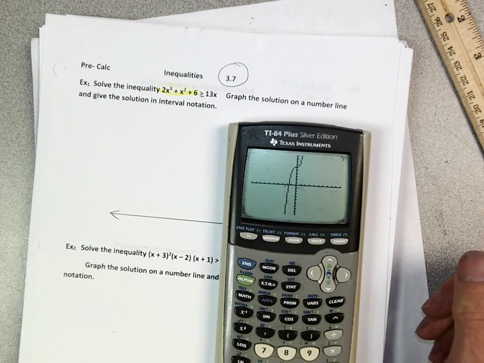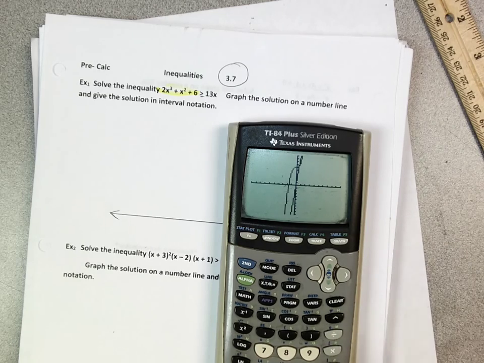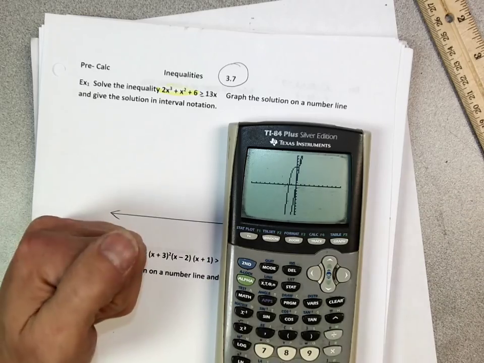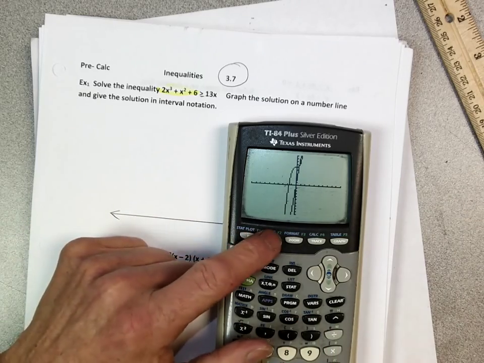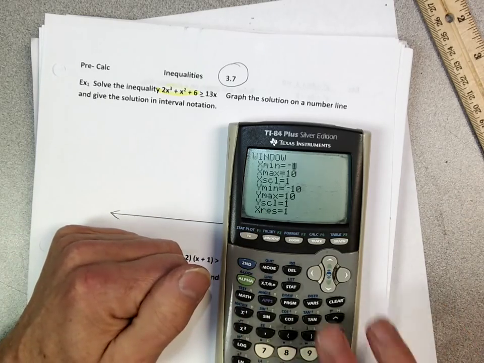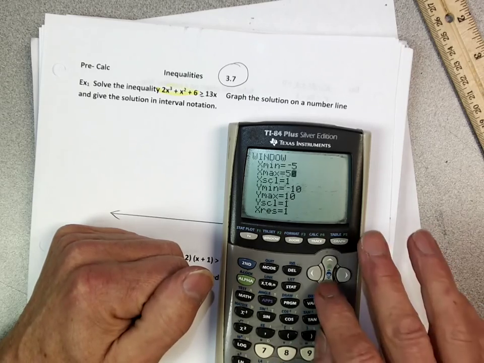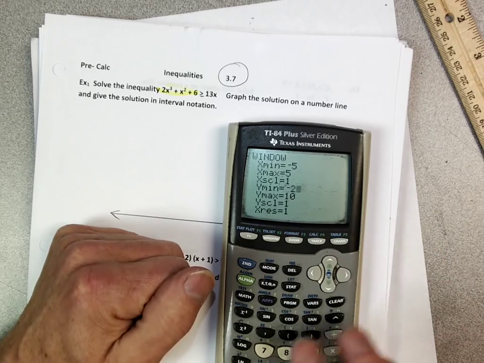Alright. I'm probably going to have to change my window so I see a little bit more of it. I can squeeze it in, but I need to make it taller. So I'll go to my window, maybe -5 to 5 and maybe -20 to 20. Let me graph that again.